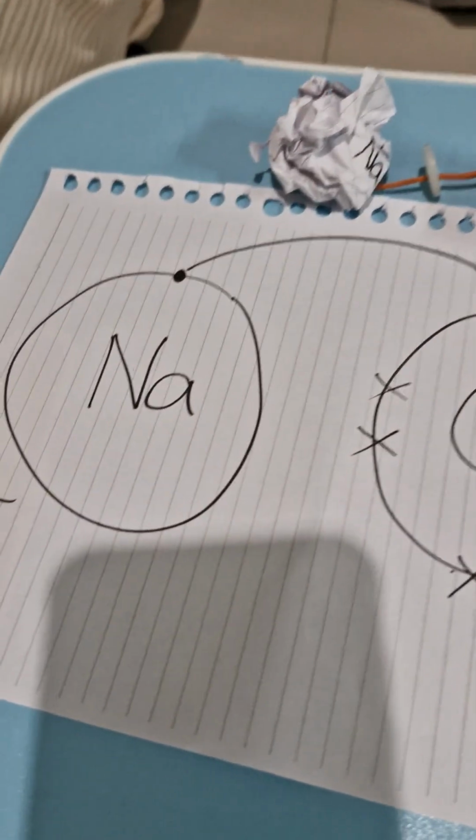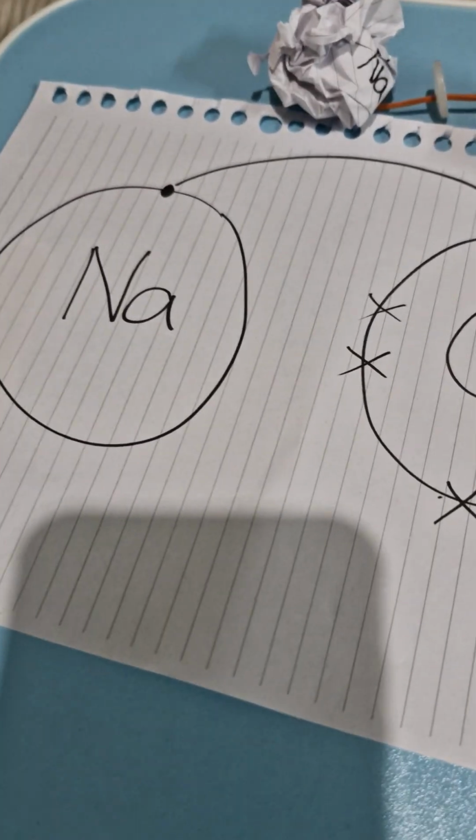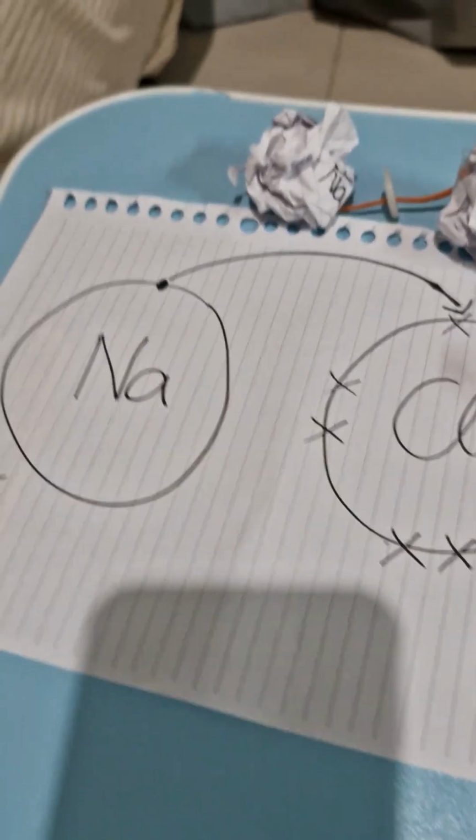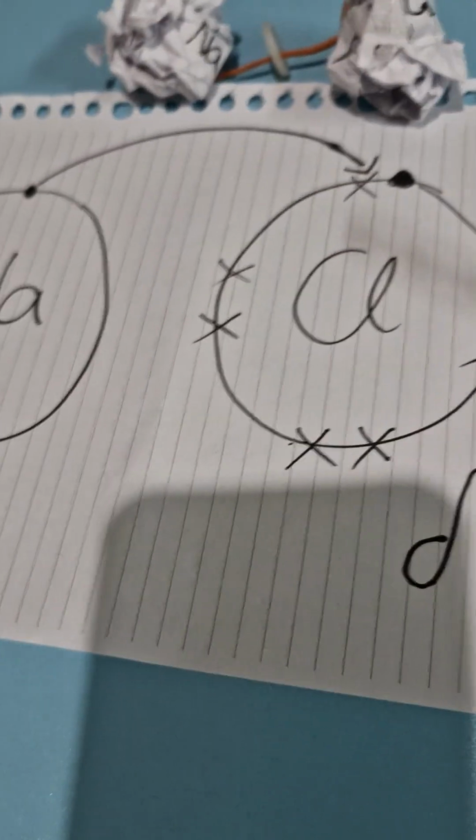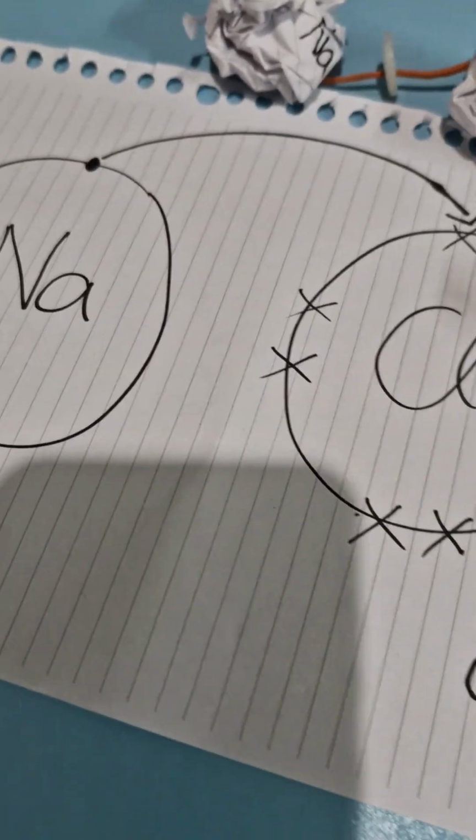So next, one property linked to ionic bonds: these bonds make compounds with high melting points, because the positive and negative ions are strongly attracted.